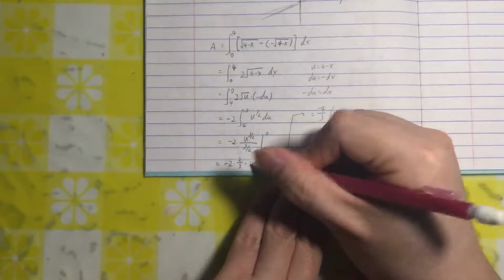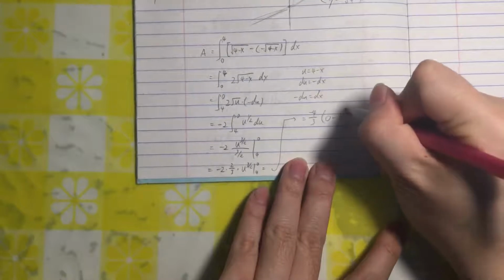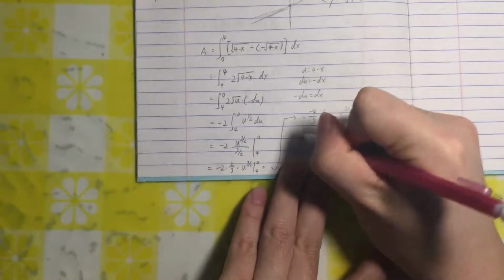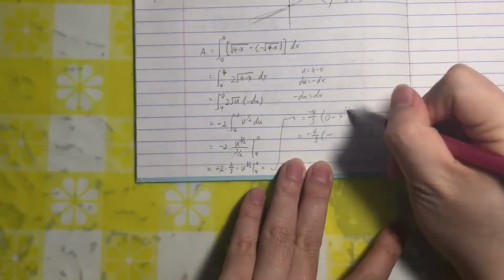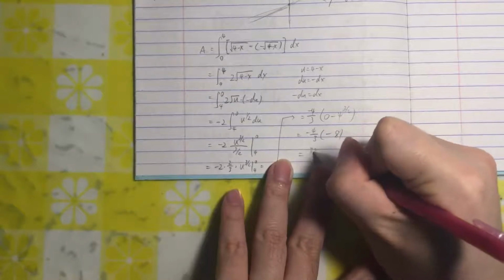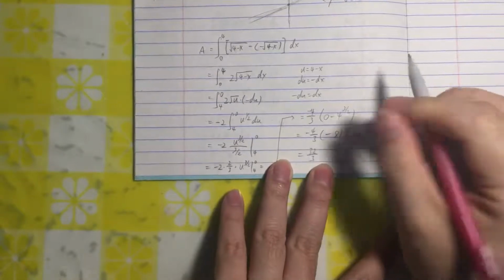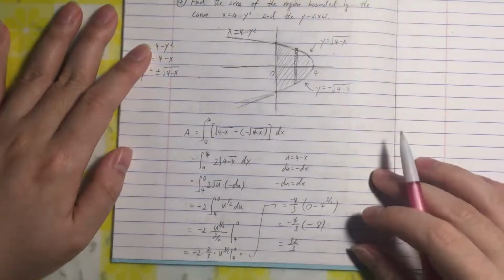If I plug in 0, I get 0. If I plug in 4 for u, I get 4 raised to 3 over 2. 4 raised to 3 over 2 is 8. Together it is 32 over 3. That's the area of the region bounded by the parabola and the y-axis.